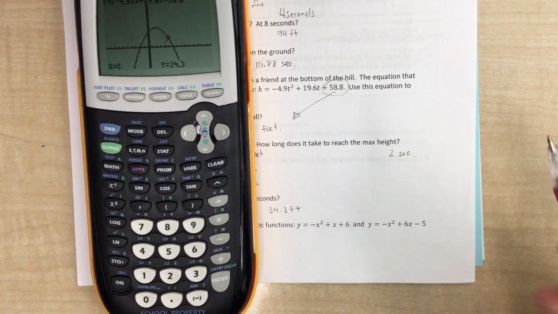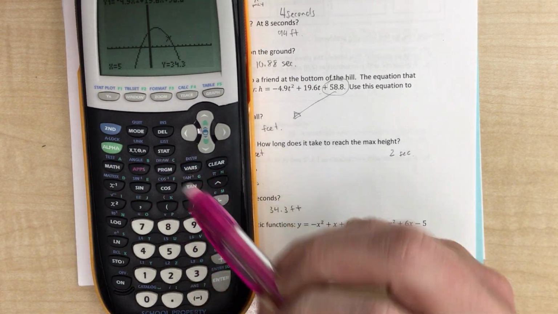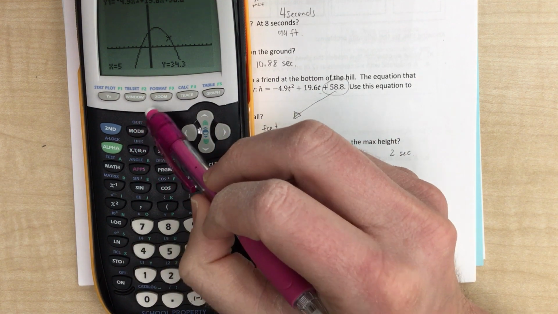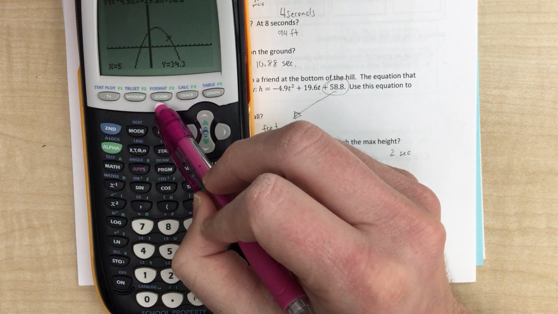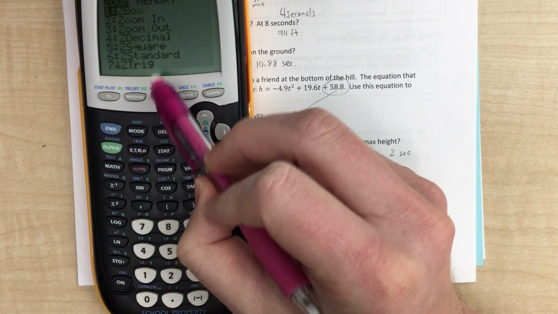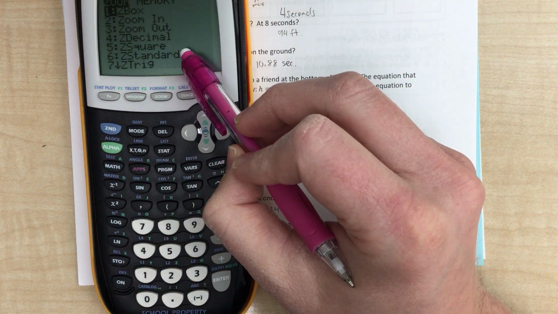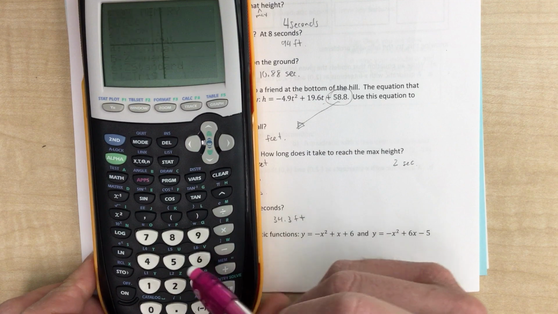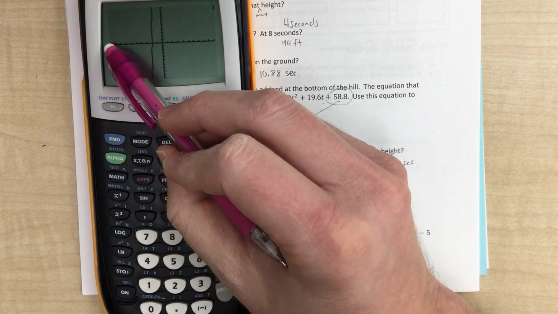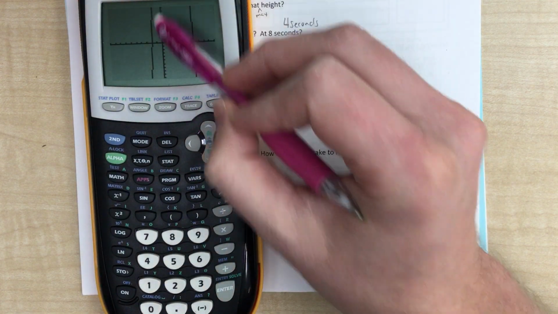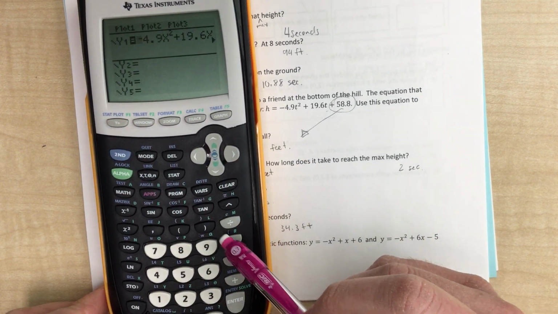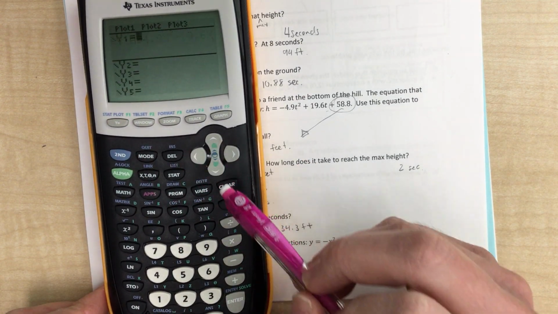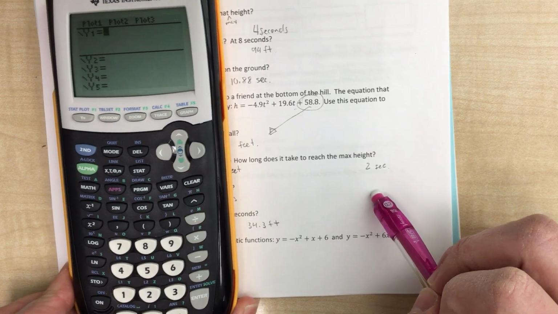Just because I have some practice doing this, I would say let's go back to our change our window, or an easier way to do that maybe is just to do zoom and go to standard, which is 6. So I'll just push 6, and it will change me back to a -10 to 10 and -10 to 10. And this will help when we put these equations in. So we'll clear these out, and we'll plug in our 2 equations.